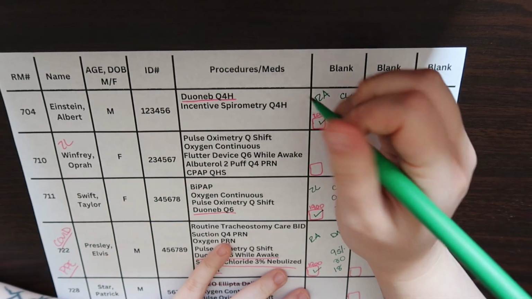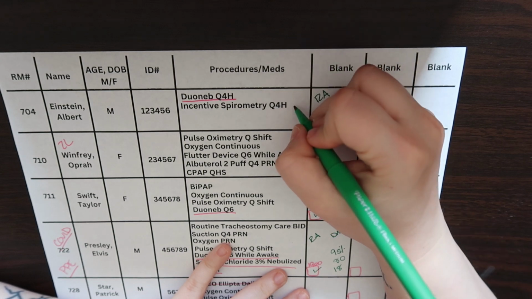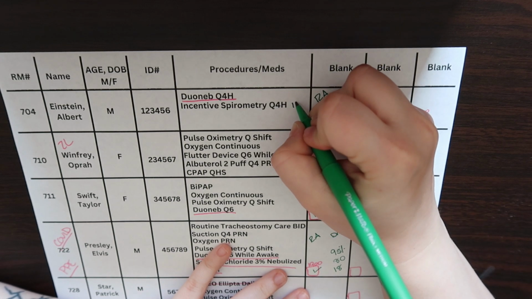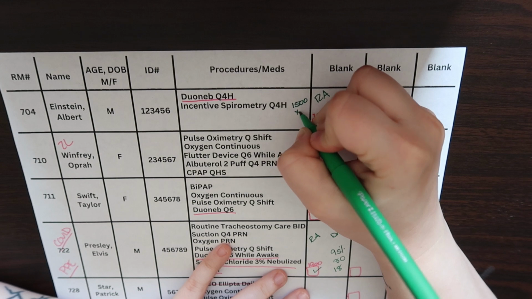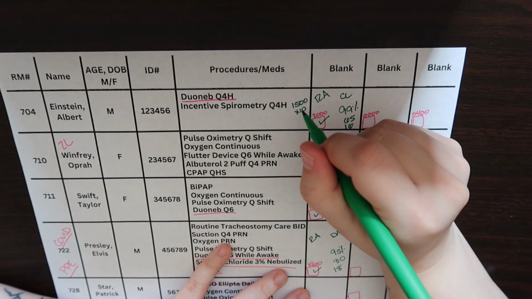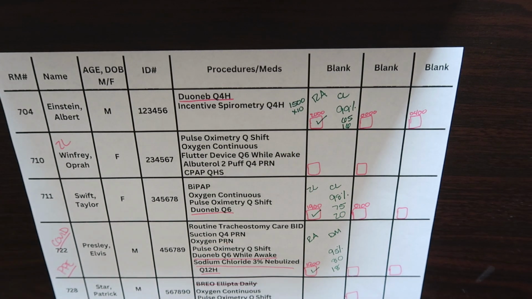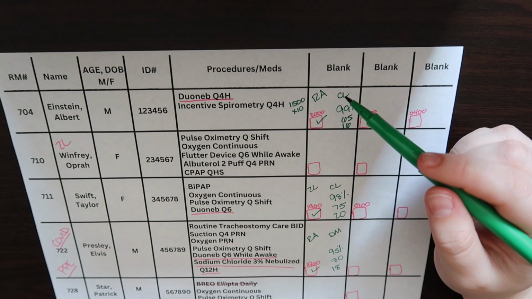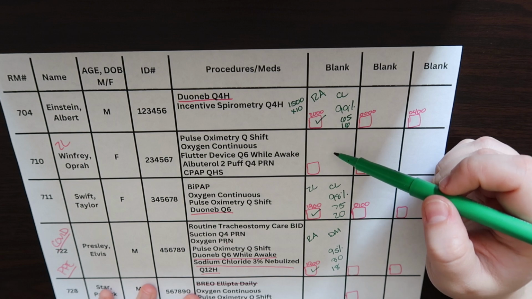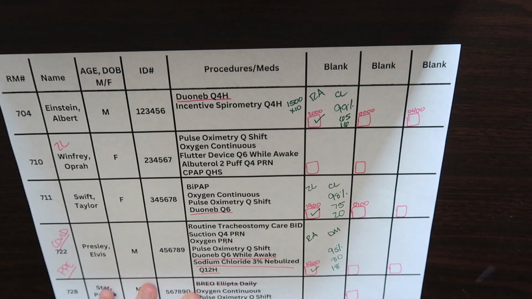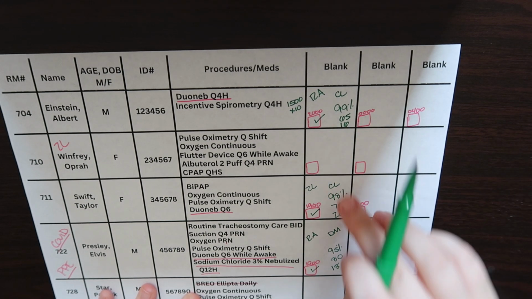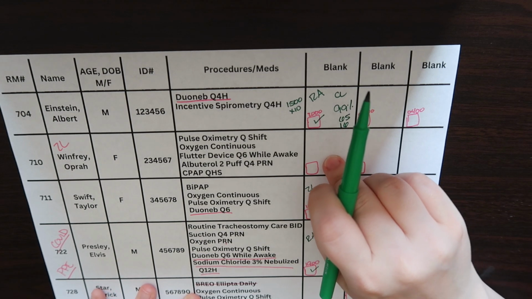But off to the side, I'll write right here that they did, let's say 1,500 times 10. So they pulled 1,500 10 times for their incentive. And that's the only time they have to do their incentive tonight. Next person I'll go see is this woman right here, just because I don't have any more scheduled meds, I don't have any more meds to do, so this person will be the next person that I go see.